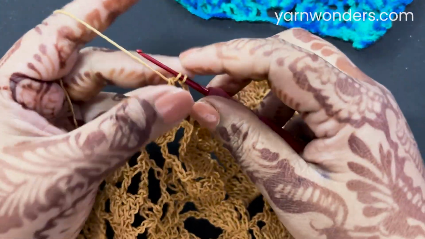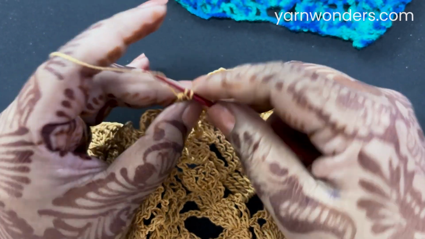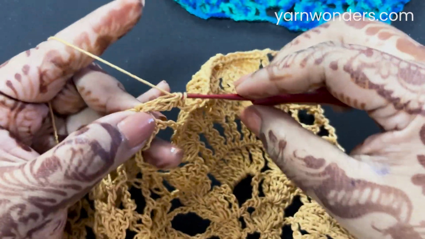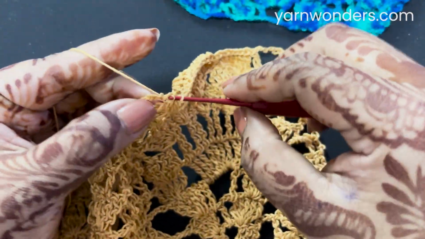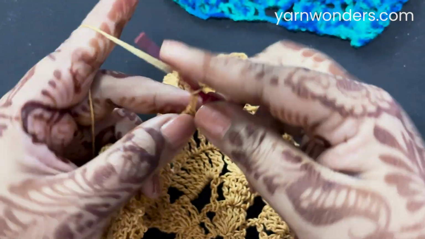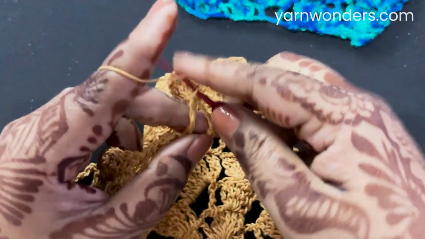You're going to make 3 triple crochets, a chain 3, and 3 triple crochets all into the same space.